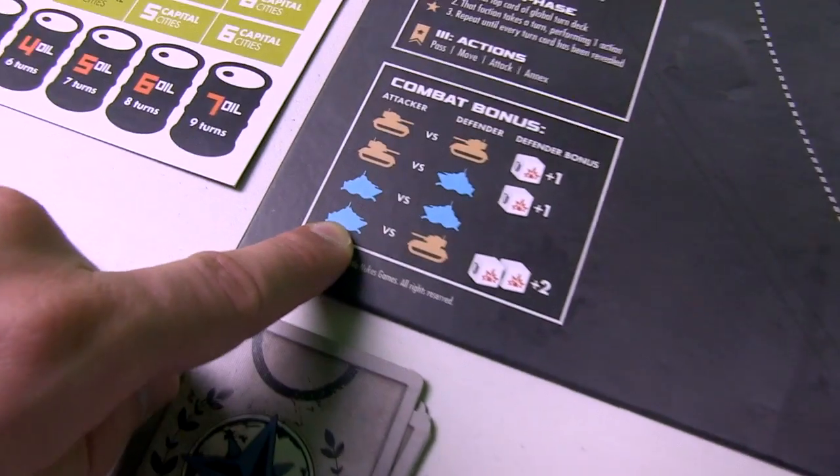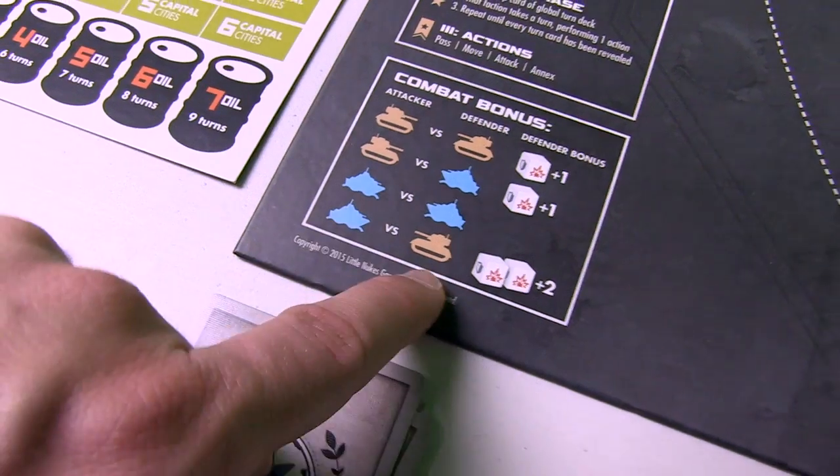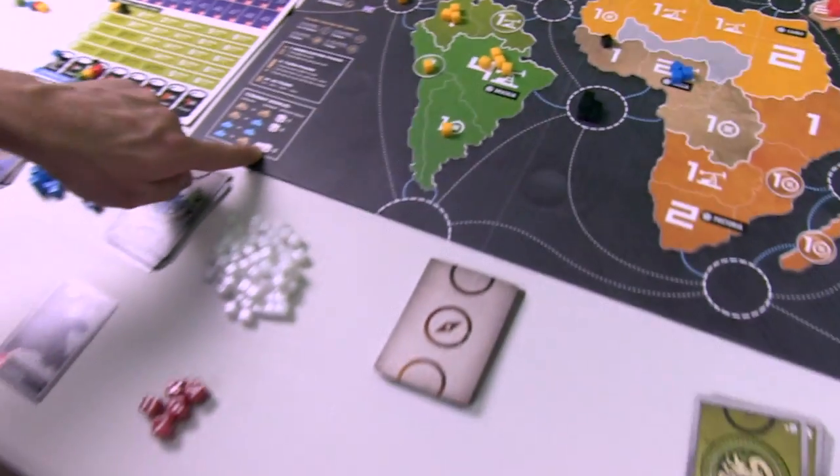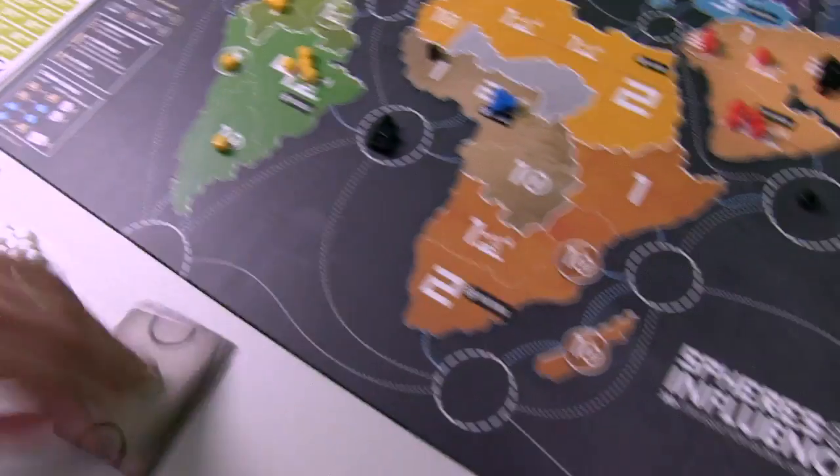Let me go ahead and show you some of the other situations really fast. So here, what if we have a battle where the attacker is on the sea going to land? Well, it looks like the defender is going to get 2 special dice. So let's see what that looks like.